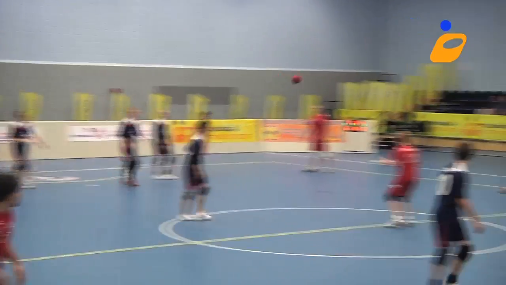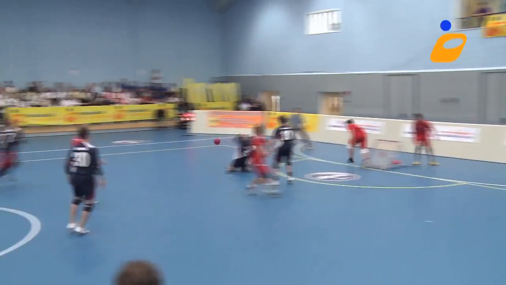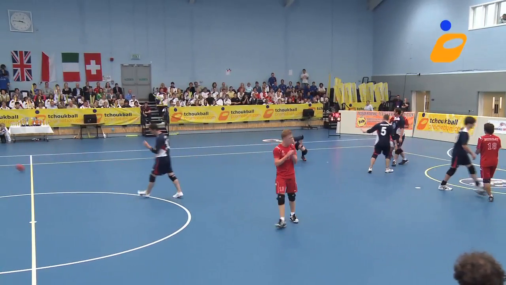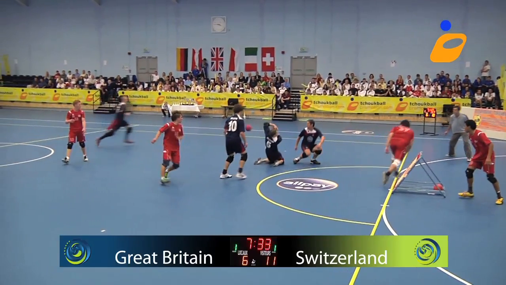Swiss take the ball now and send it into the centre pivot, who continues it on his path to the left-hand side. Quick switch comes in, and Alexandre Dubois shoots and scores easily against the moving GB defence.